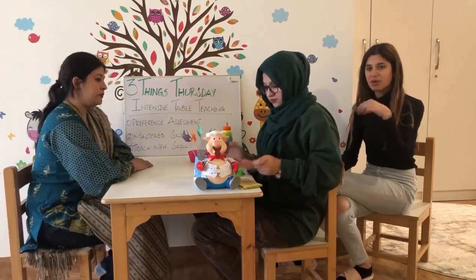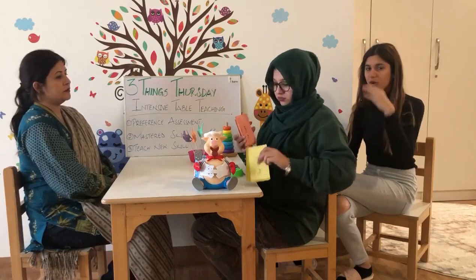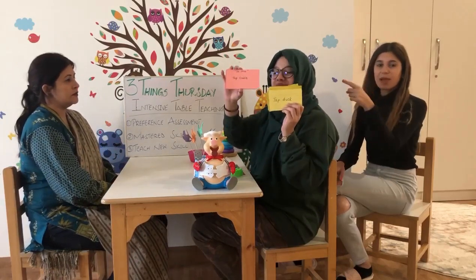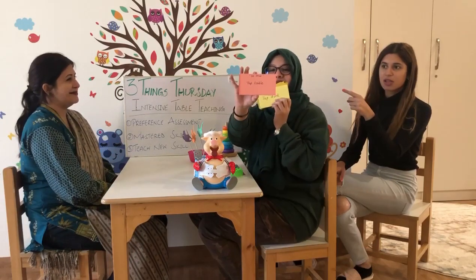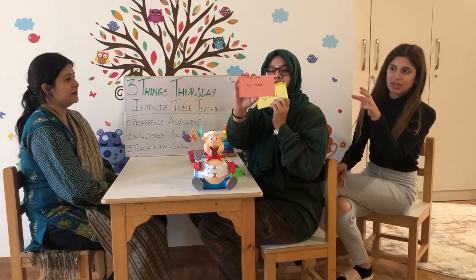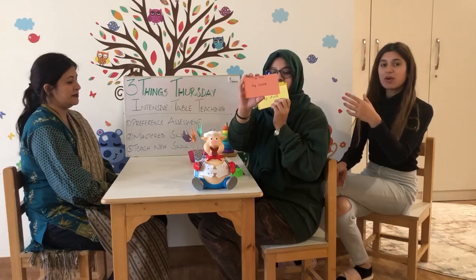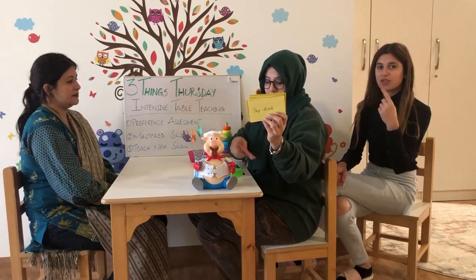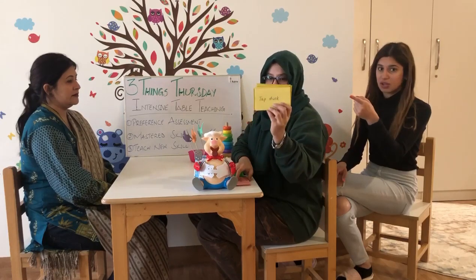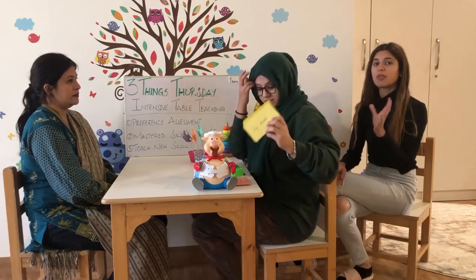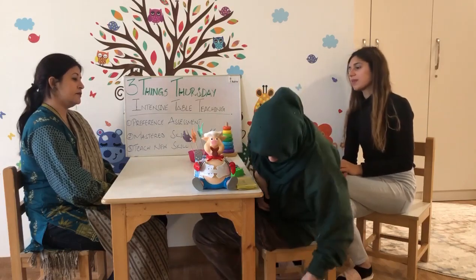So when we work on mastered skills, we have a set of cards, and every time the child learns a skill, we write a card, so we remember all the skills the child has. The pink ones are motor imitation cards, which generally say "do this," and then the actual action the child must follow. And the yellow cards are listener responding, which means the child must listen and follow the instructions written there. So we'll show you how they both work.